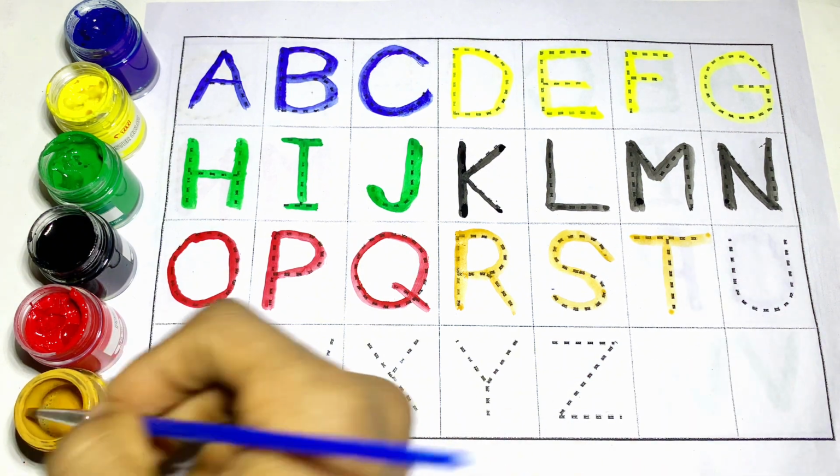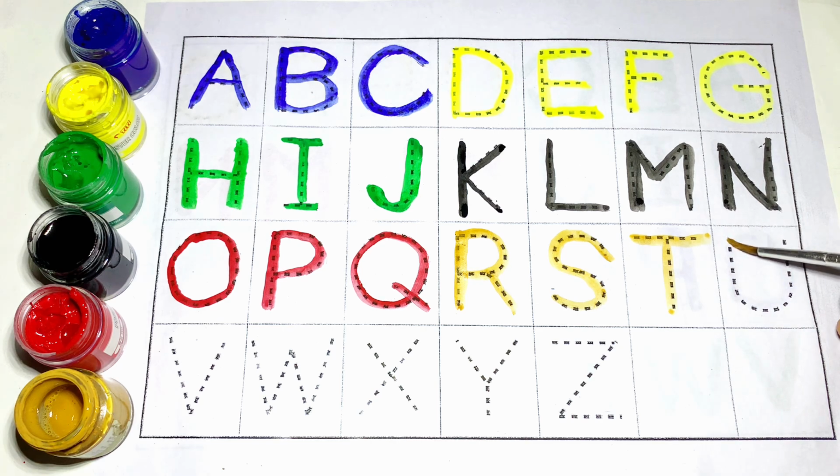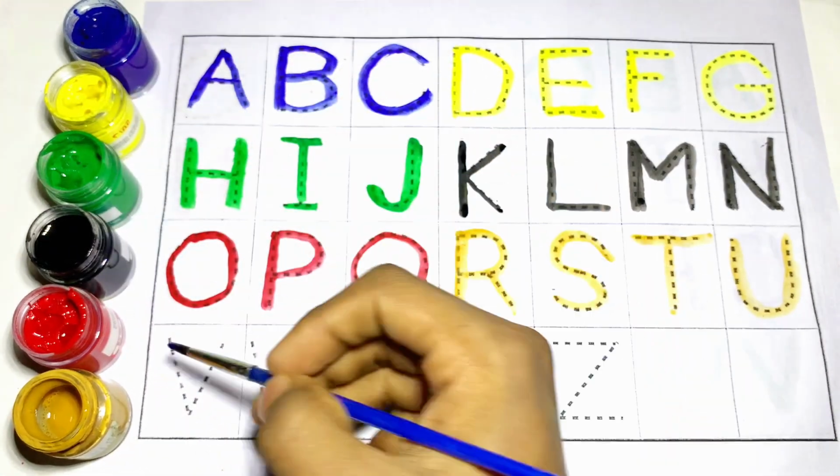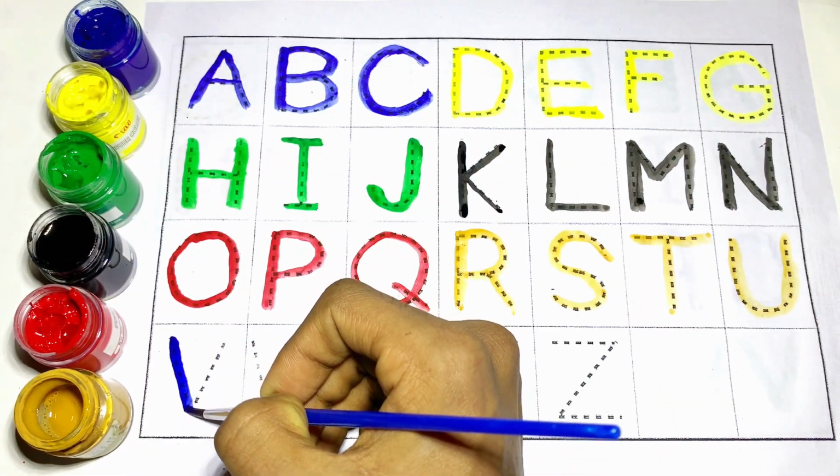Kids again use yellow ochre color and draw U. U for umbrella, U for uncle. Kids now draw V. V for van, V for vanilla, and use blue color.